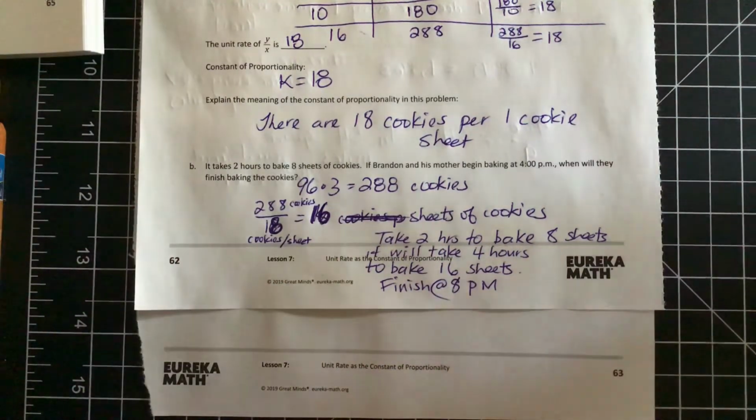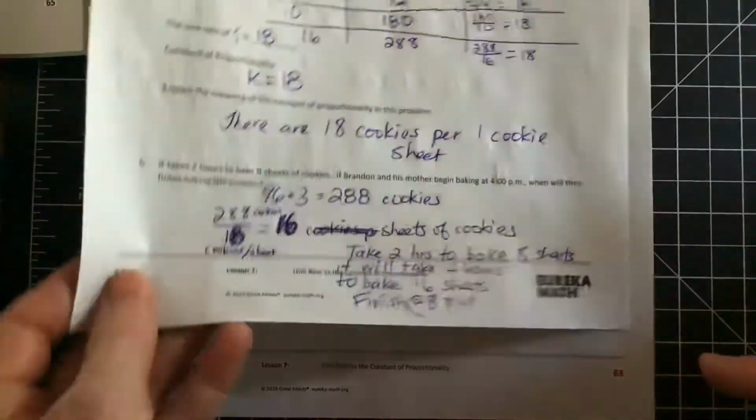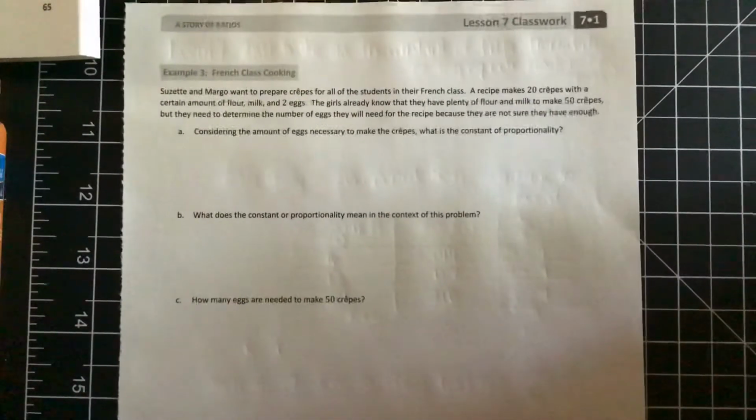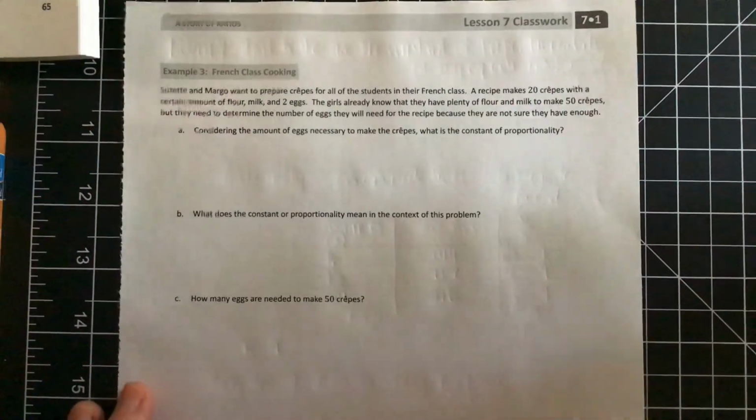Woo, that was quite a problem there. That last one was just a little tricky. I got a little bit mixed up in my wordings there. All right, French class cooking, we have one more example, and then you can get to work.